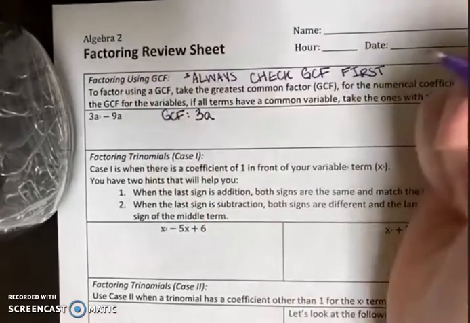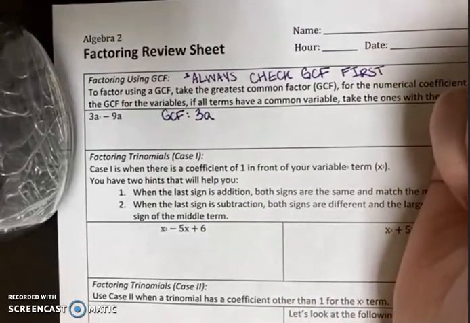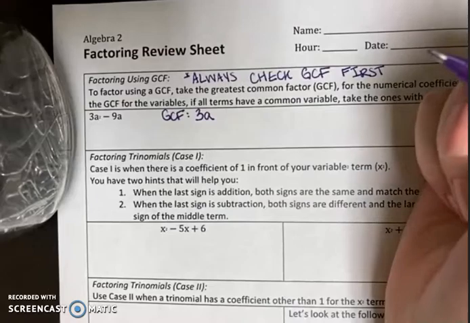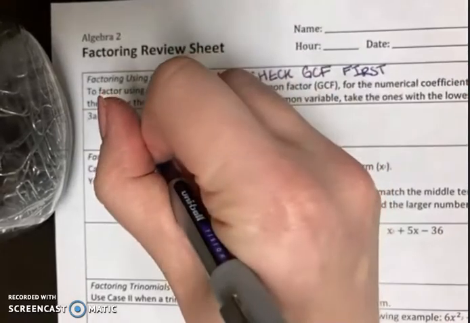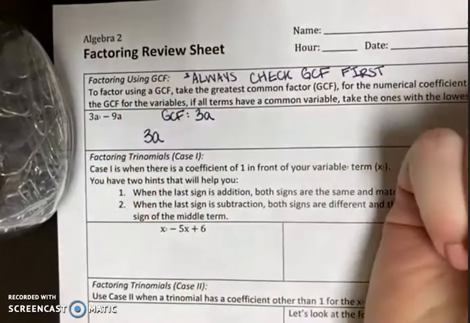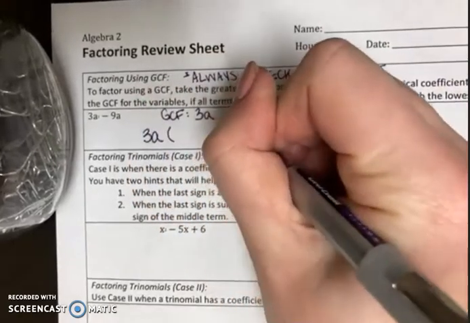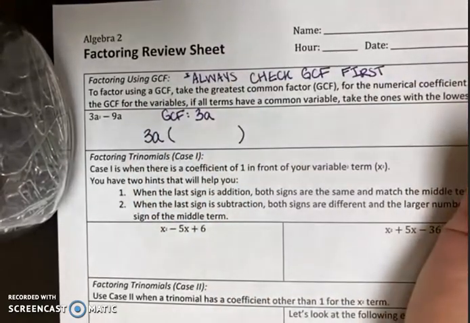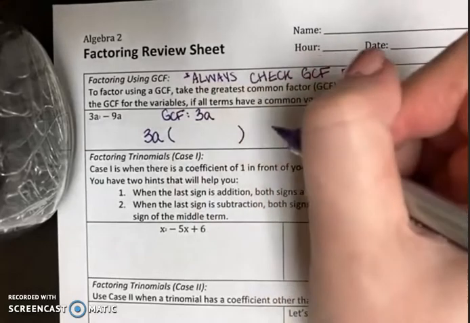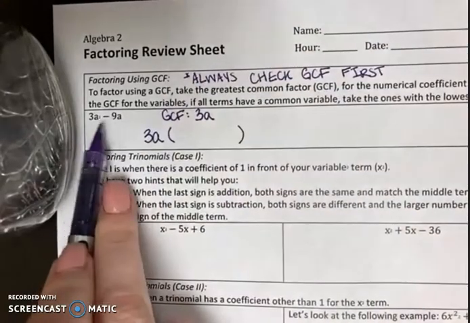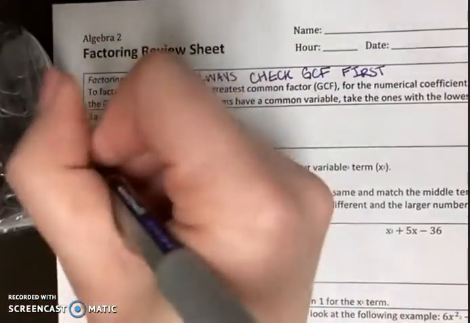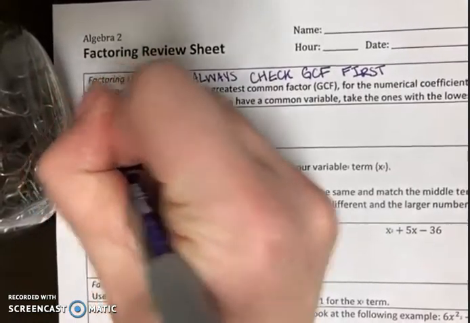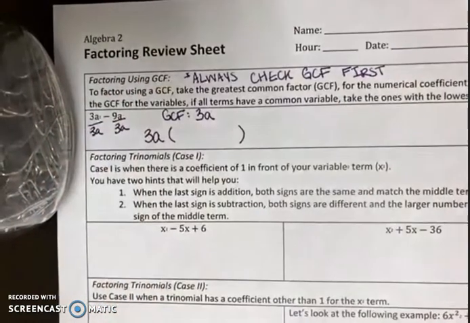Now, that's not it. Technically, I haven't factored anything yet. I've just identified what the GCF is. So in order to factor, you're going to pull out that GCF, so 3a, and put it in front of a set of parentheses. Inside of the parentheses, we're going to write what remains. And what I mean by that is, what will we have left after dividing each term by the GCF? So we're dividing each term by 3a.